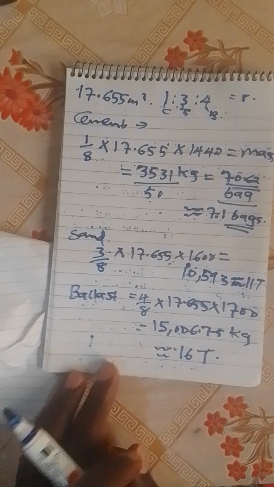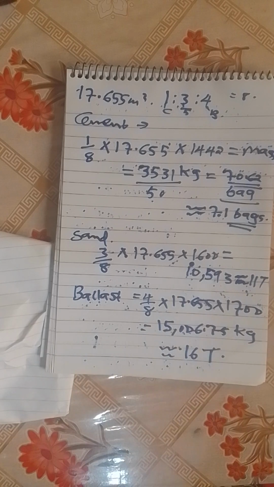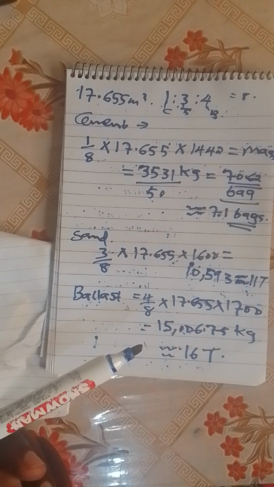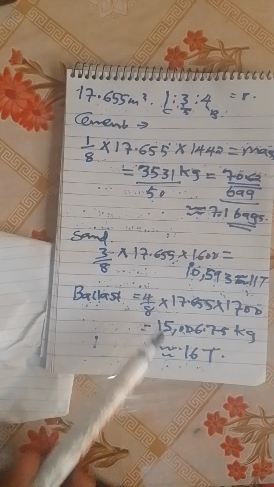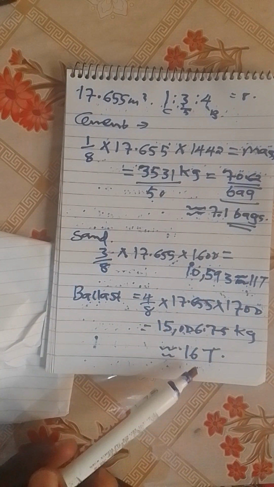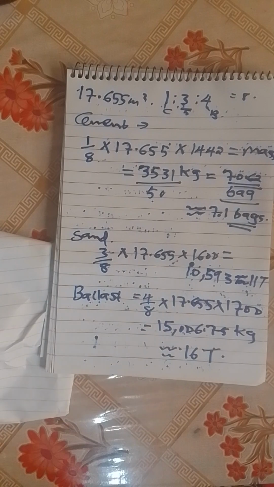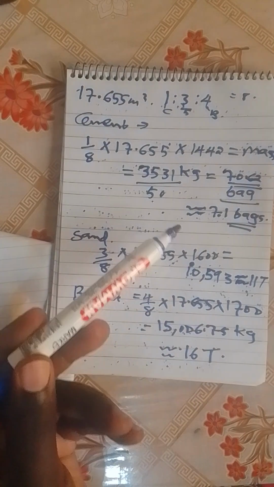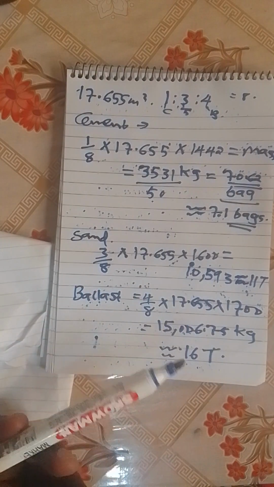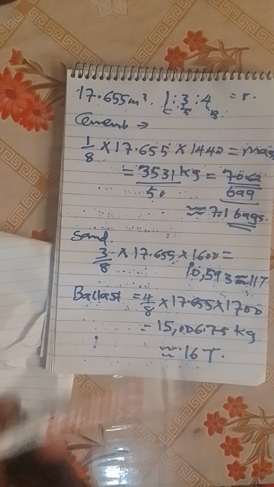I guess we are together. So we found 11 tons of sand. We found ballast 16 tons. So now if we have all this, we can proceed to calculate the cost.